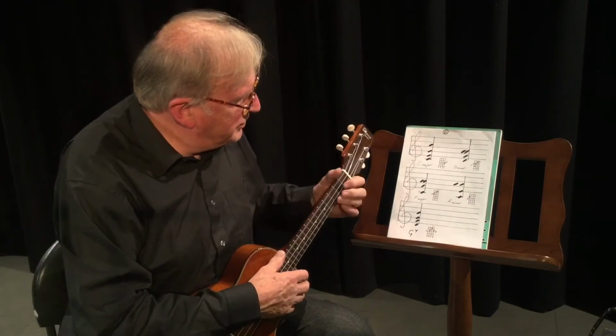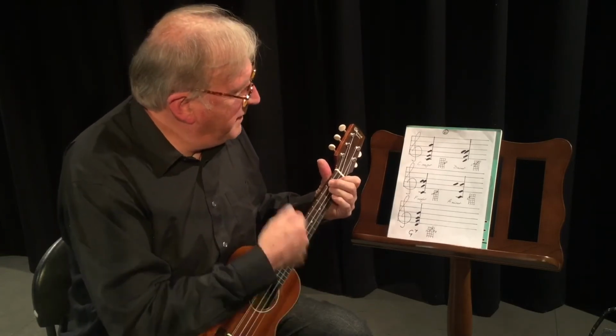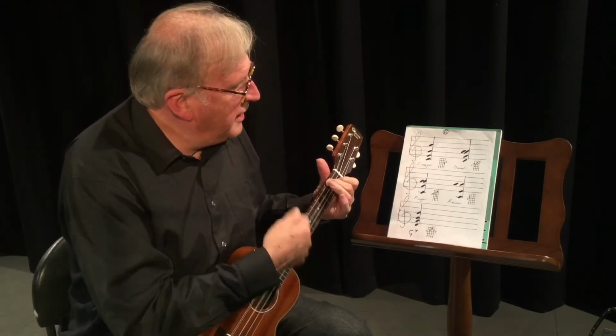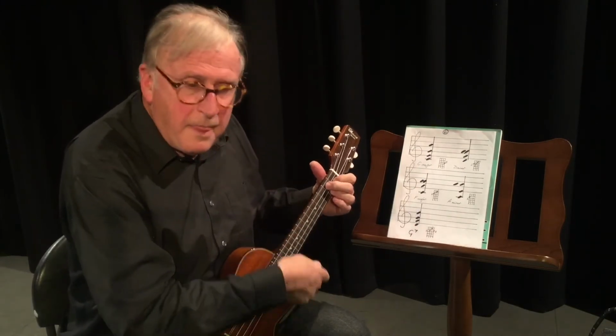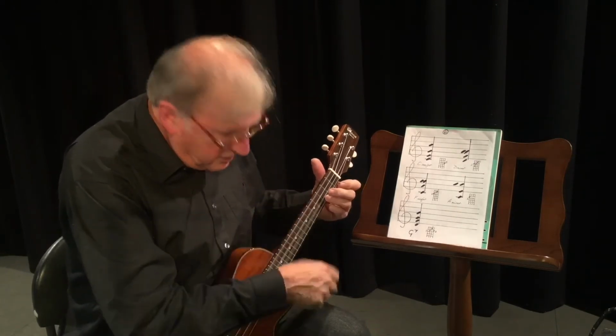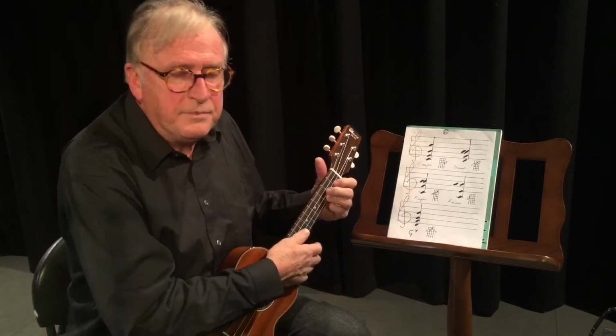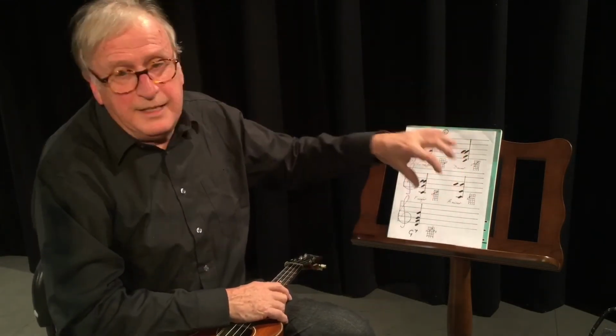So here we go, C major, D minor, F major, A minor, G7, and now I'm going to go to my C chord. Okay, so those are the four main chords in the key of C.